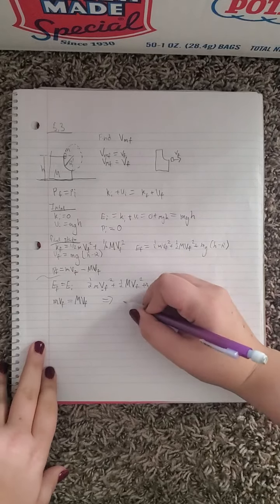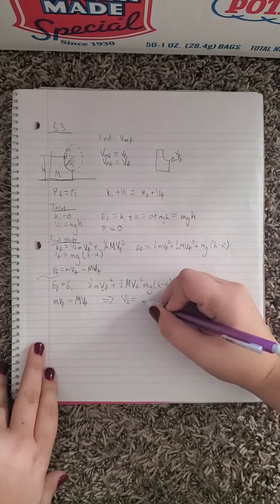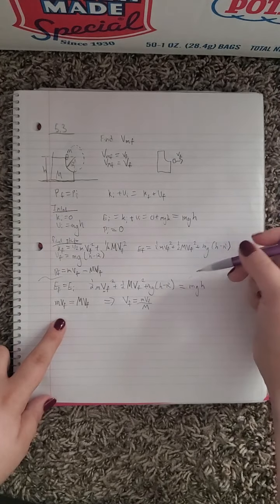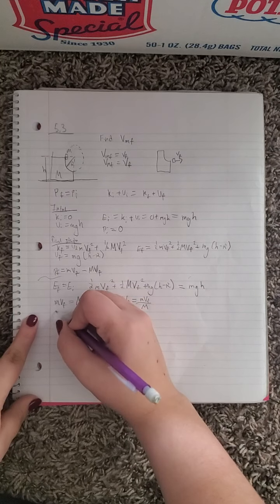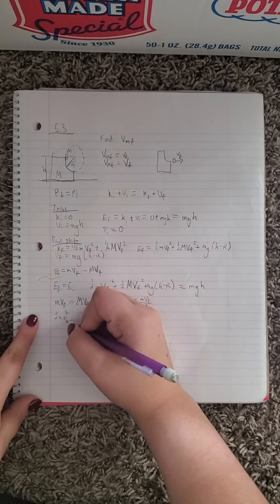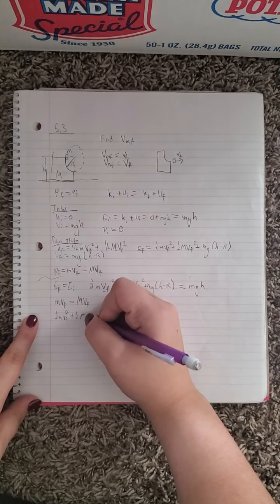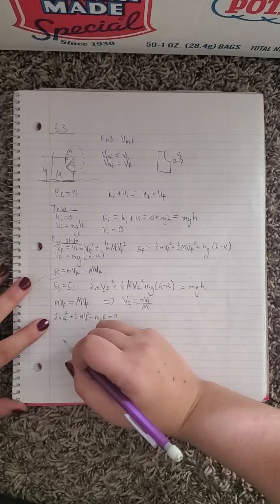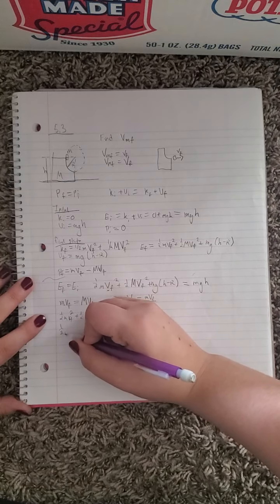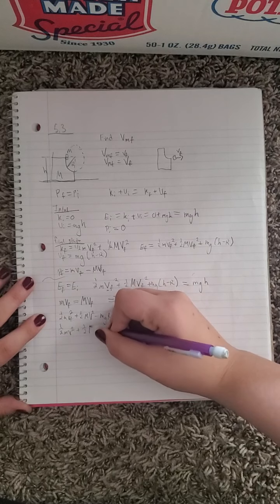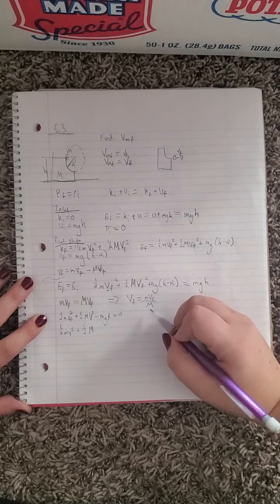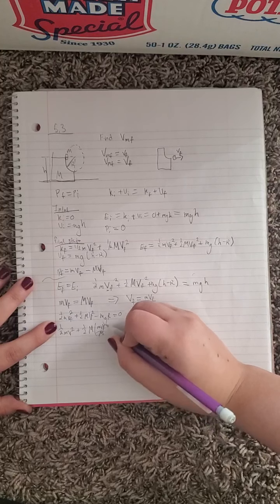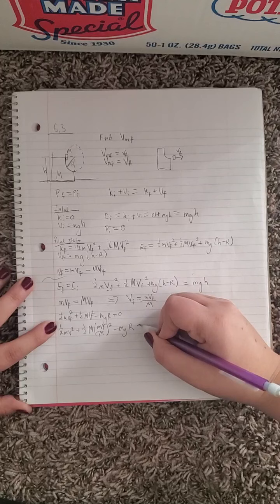From this, we can discern that big V final is equal to tiny m tiny v over big M. We can apply that to this right here, and we would get 1/2 m v squared plus 1/2 big M times (m v_f over big M) squared minus mgr equal to 0.